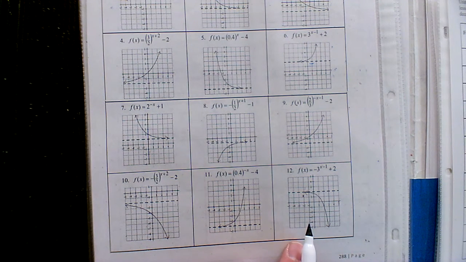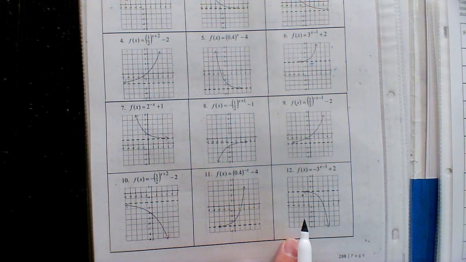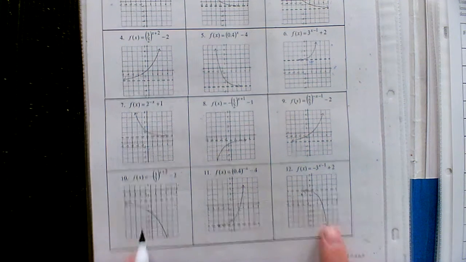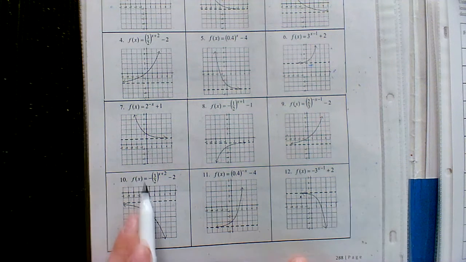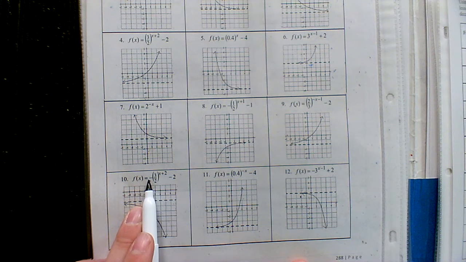So it says from left to right, let's look at a growth. It says it moves away from the asymptote. So from left to right, does this one move away or go towards? Moves away. Yep. That's the same as number 10. 10 and 12 are kind of the same. They're both flipped upside down. That's that reflection over the x-axis, that negative in front.